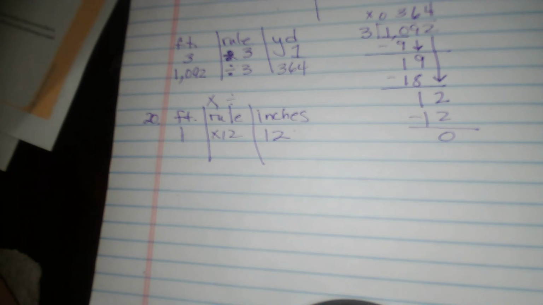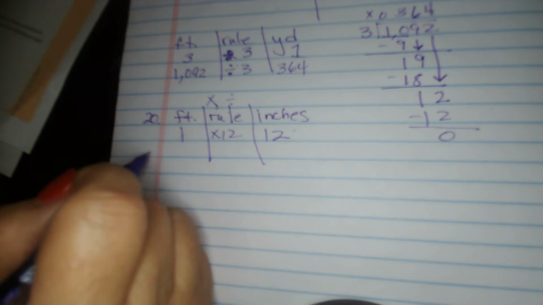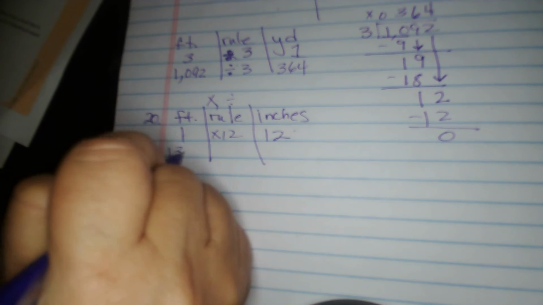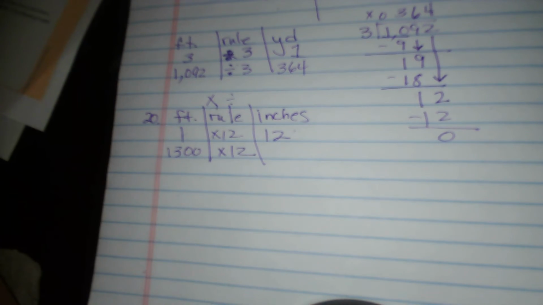So now it's asking me how I would do that. Well, if I had 1,300, I'm going to multiply that by 12. So the answer is A. All it wanted to know was what the rule was, what the process was.